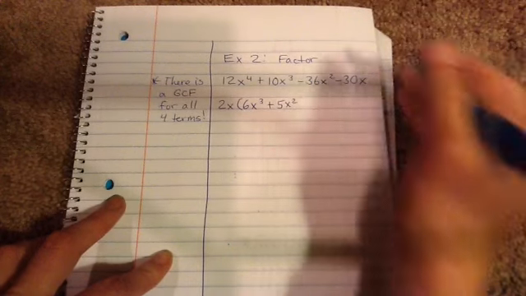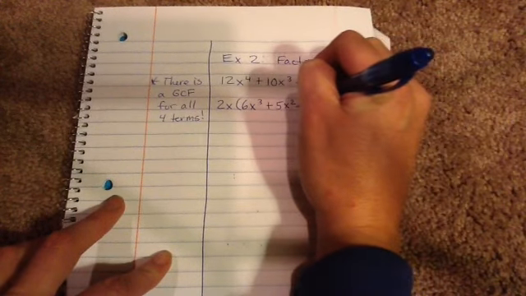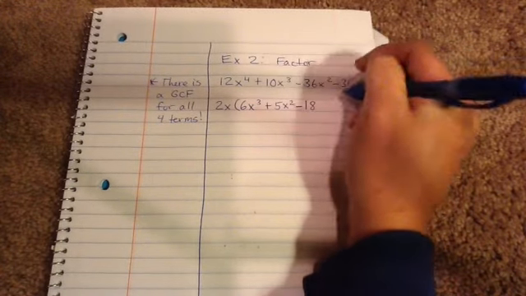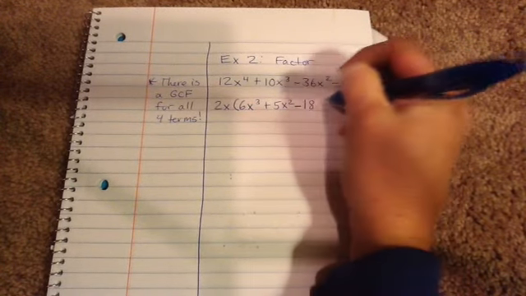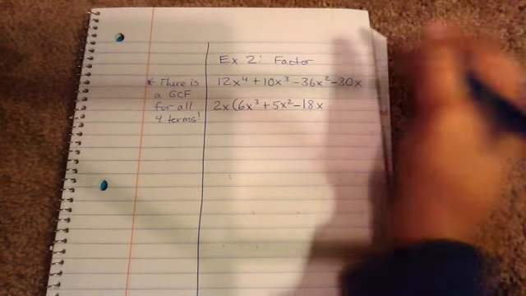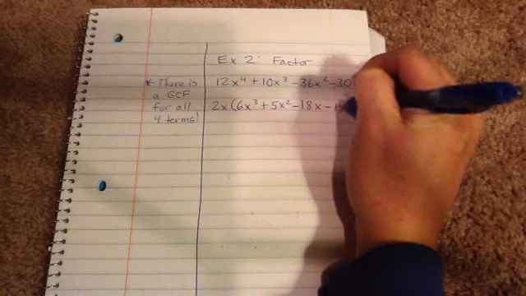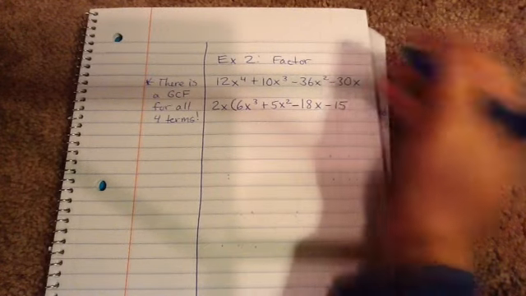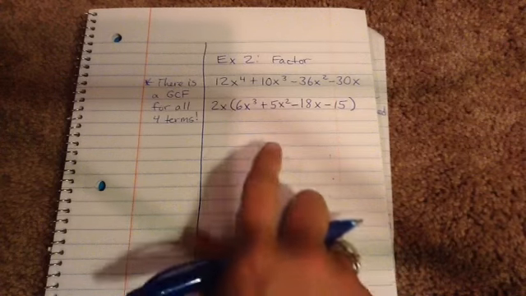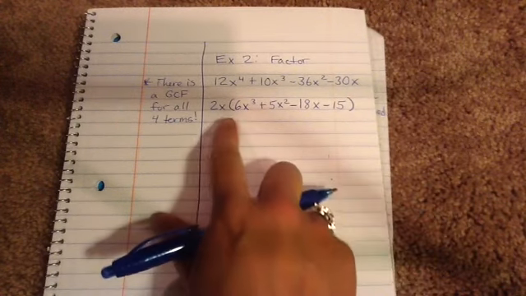2 goes into a negative 36. Make sure you have that negative there. It's really easy to make that mistake. 18 times, take 1x from it, you have x. And then 2 goes into a negative 30, negative 15 times, and you already took the x, so you have no x left.